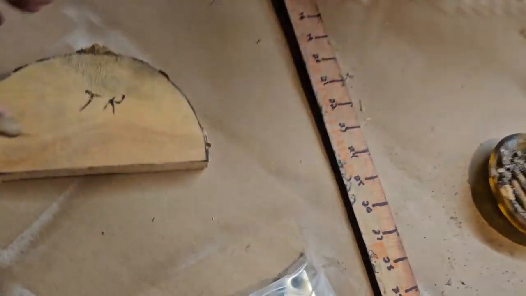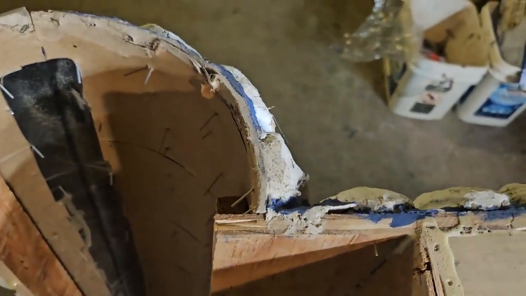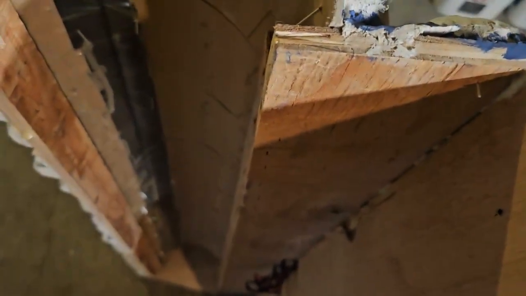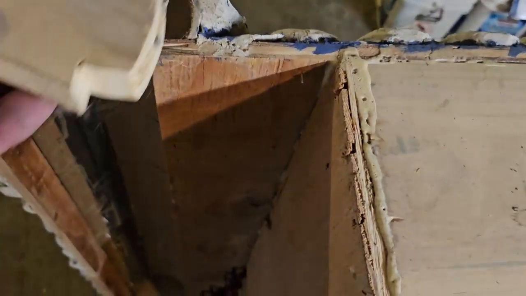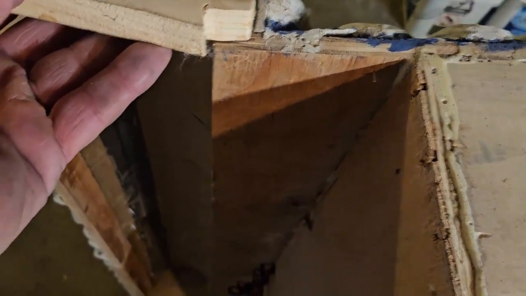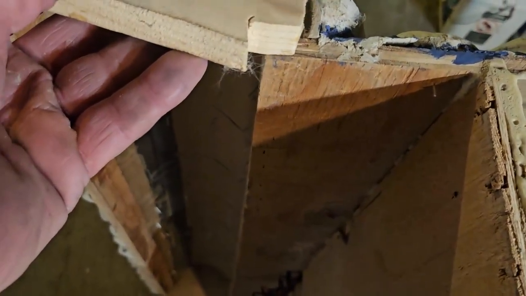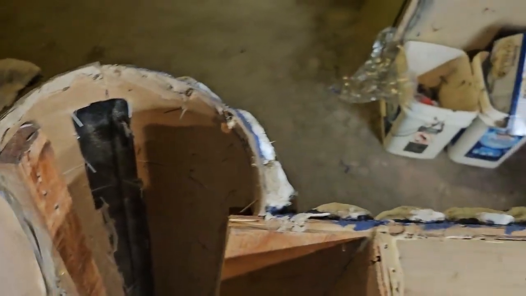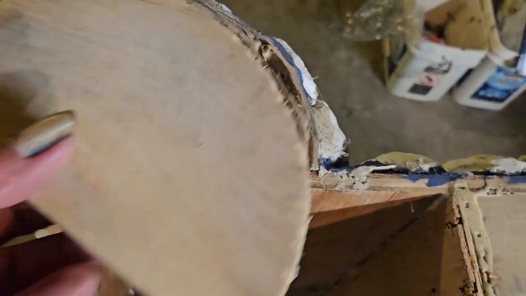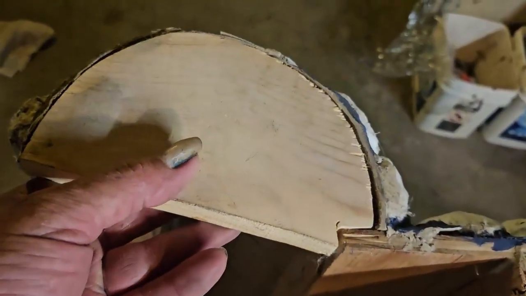Second, this part here is supposed to go there, just like that one. My problem I had was we were carrying this into the house, holding on to this, and it just let loose. I mean, there was just too much weight, it let loose. Hence, one of the reasons why we're doing the handles. So I've got to do that.